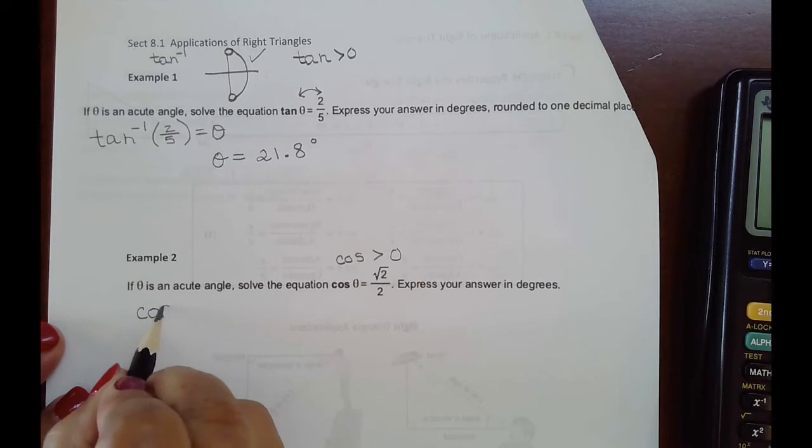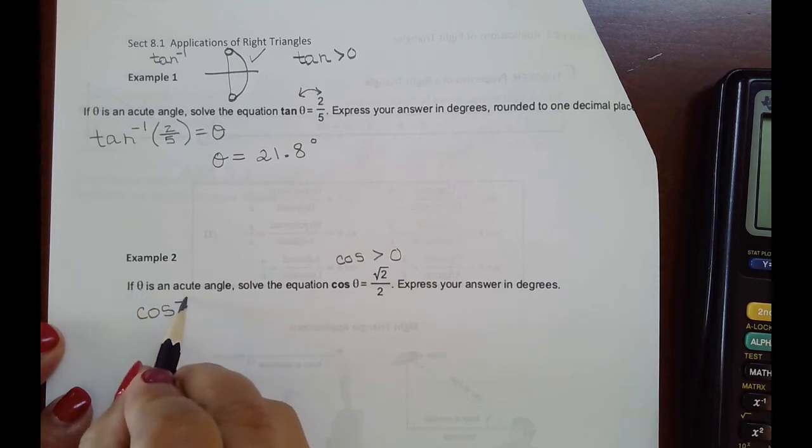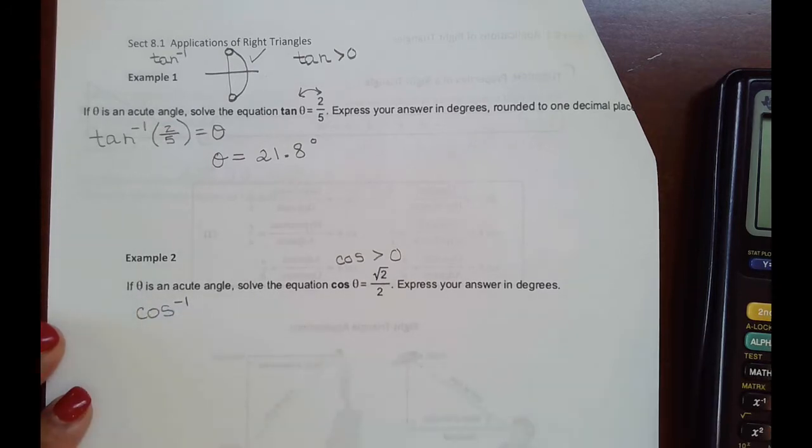You want to get your calculator to help you out with the angle portion of this. You are trying to find theta, and you can only do that through inverses. Now, some of these values you're just going to know right off the top of your head just because you've worked with them so much.